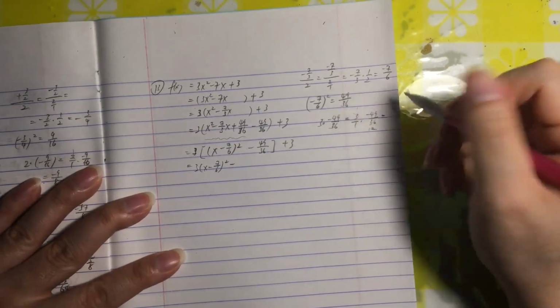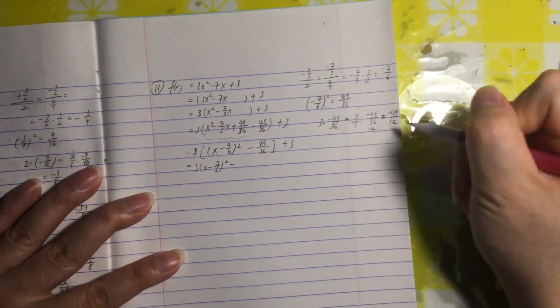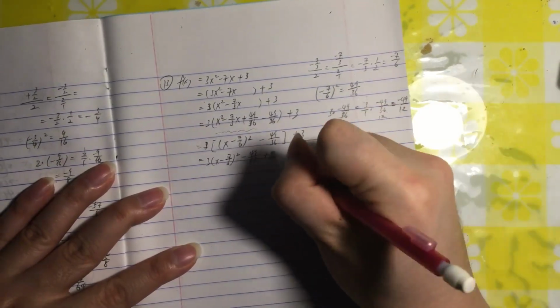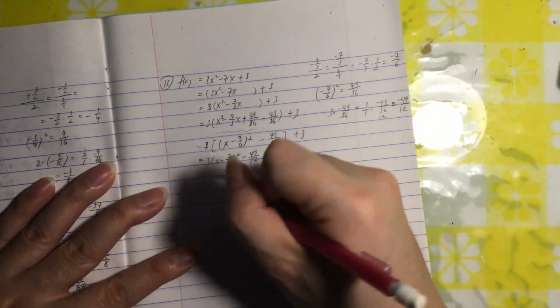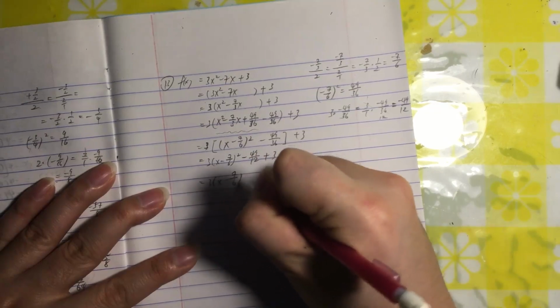Together we get negative 49/12, plus 3. Don't forget 3. Next, combine like terms. We get 3 times x minus 7/6 squared.